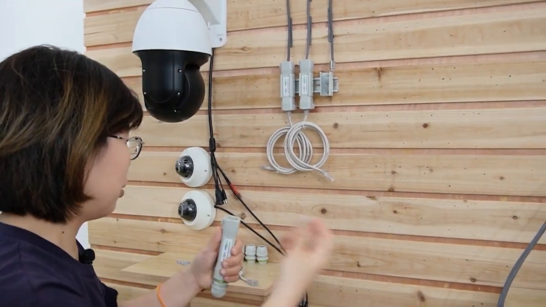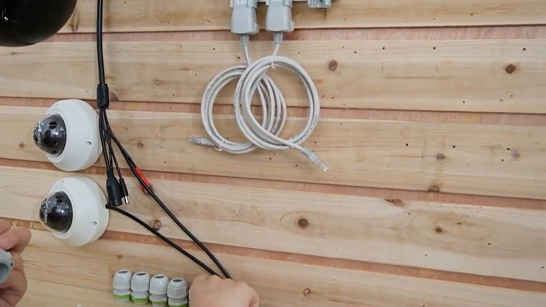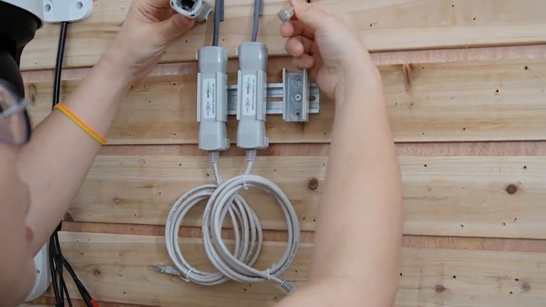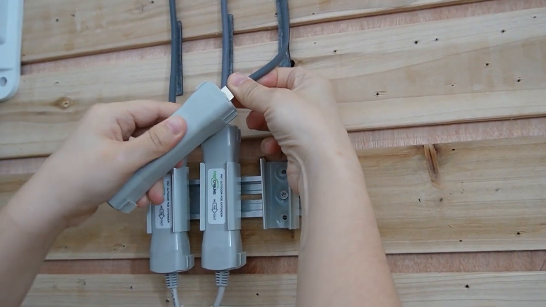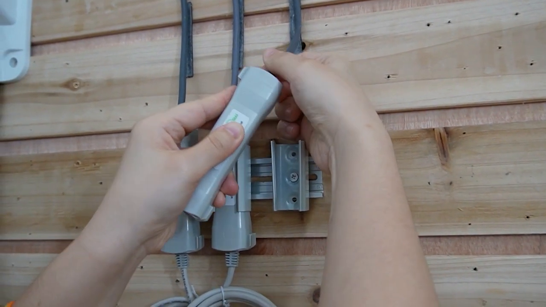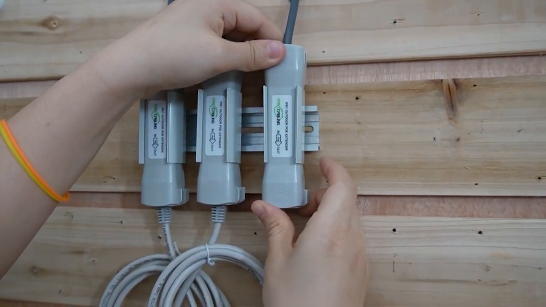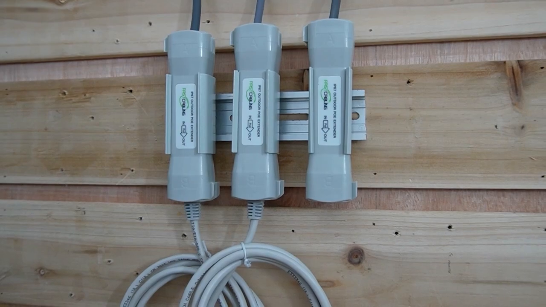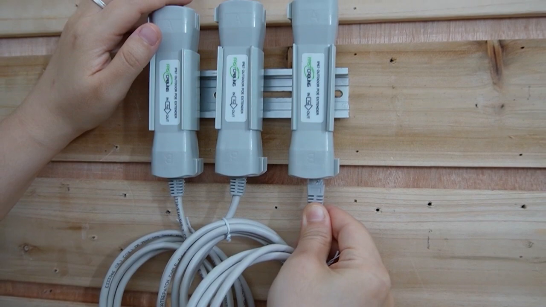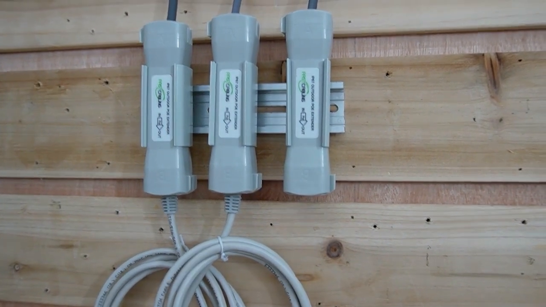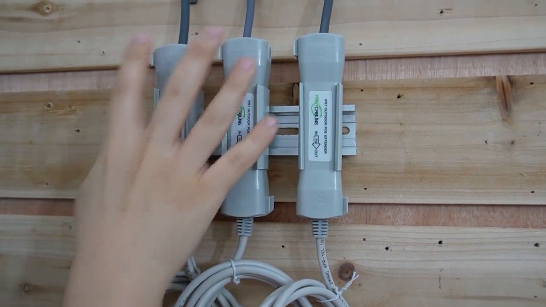So for a quick connection, I'm just going to take them out and put it here first. And let's do the connection. This is what the port will look like, and just simply plug in here. And then we have a holder here to hold it, and use another Ethernet cable to plug it in. Okay, and those 2 are already connected.